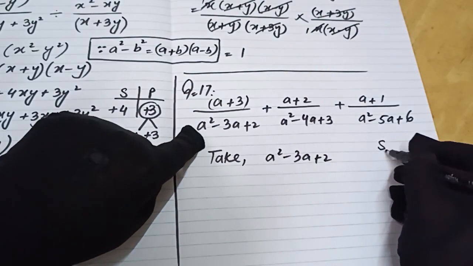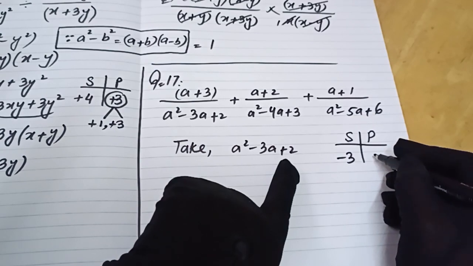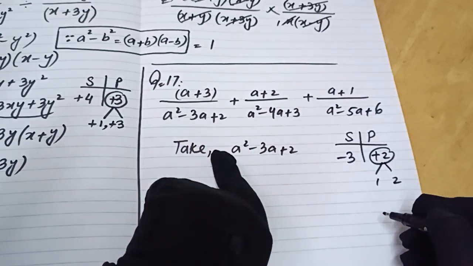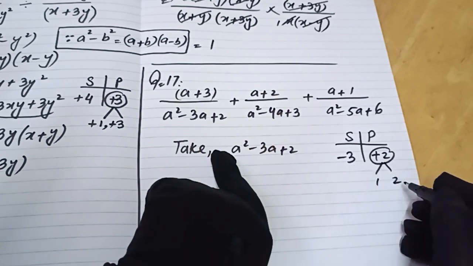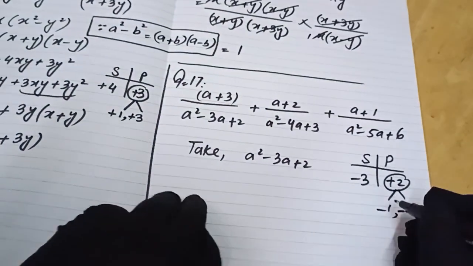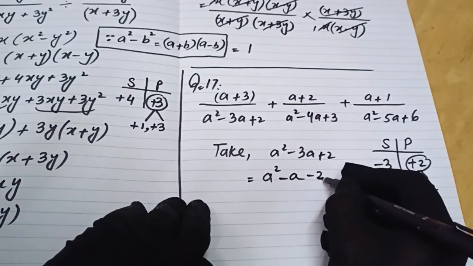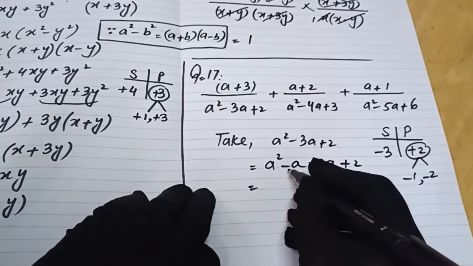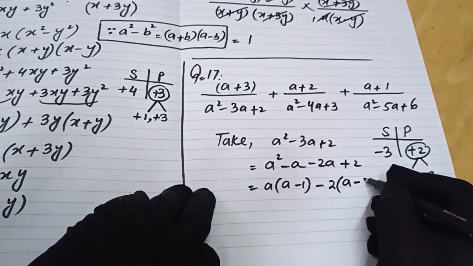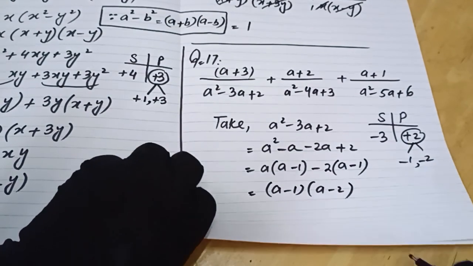This can be solved by the sum and product, middle term breaking method. Sum is minus 3, product is 2. The factors of product are 1 and 2. On adding it is giving 3. So when on adding the factors give this number, use this sign with both. Now take these numbers: a square minus a minus 2a plus 2. Then a common, a minus 1; minus 2 common, a minus 1. So a minus 1 common and a minus 2.